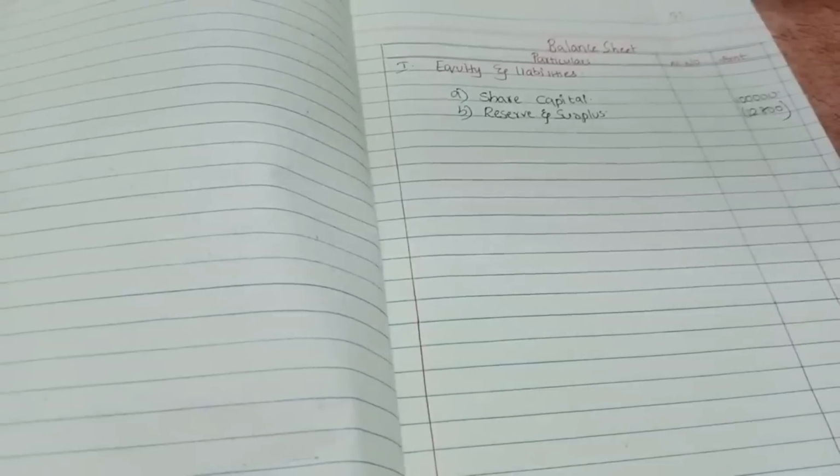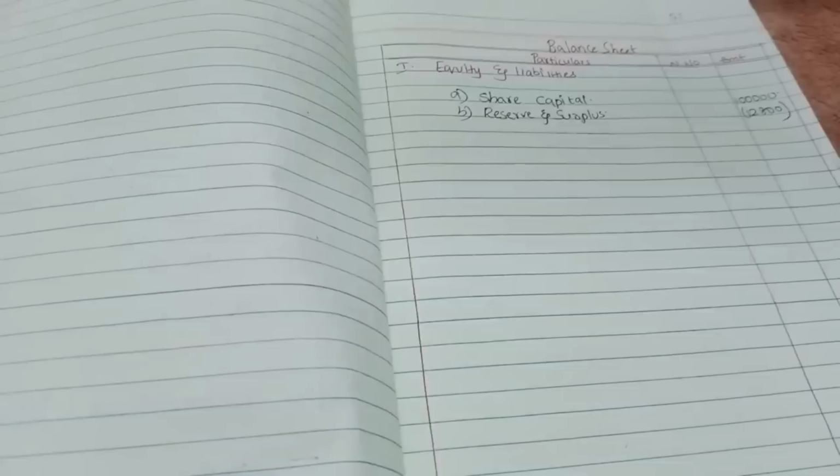Okay, 12,800, I am putting it in a bracket so that you will understand it is a minus symbol. There is no share allotment money pending, so that's why I'm not writing it. Non-current liabilities also are not there. Current liabilities, they are having trade payables and short term provisions also.